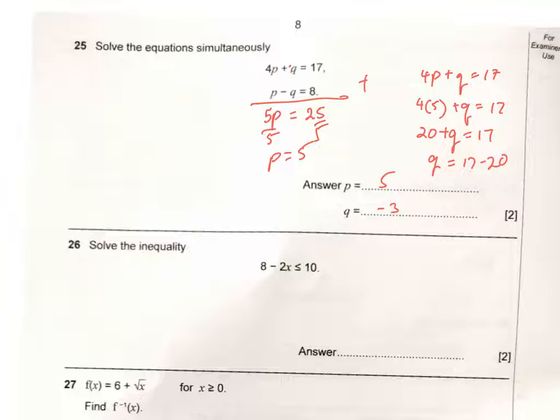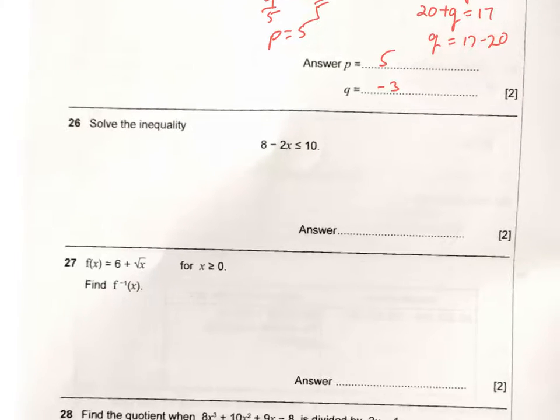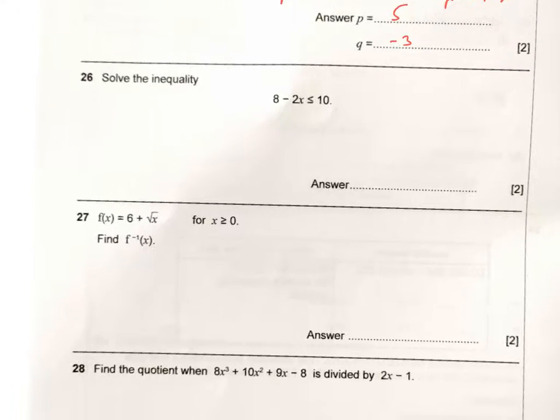If you have time and you want to check if your answers are correct, substitute p and q in the equations, and if they are right, then you are correct. Then we go on to the next question. The next question, solve the inequality. Now remember, solving an inequality is similar to solving equations, collect like terms. So I'm going to subtract 8 from both sides. So I'll have negative 2x less than or equal to 10 minus 8. Negative 2x is less than or equal to 2.